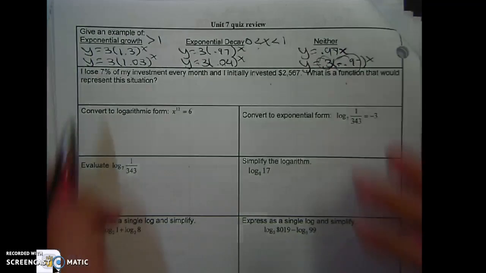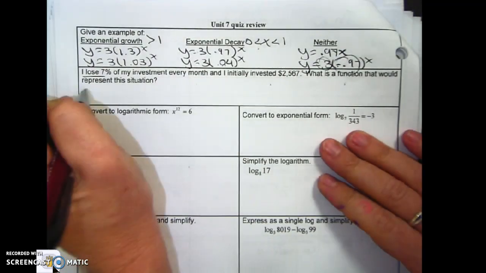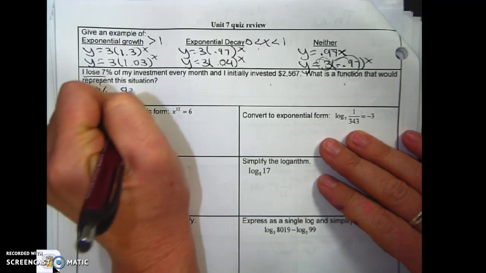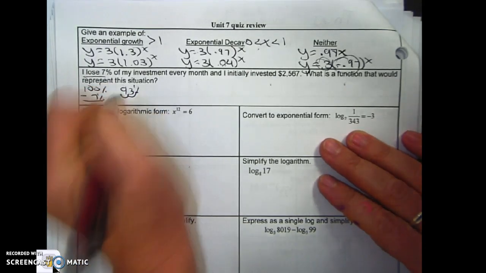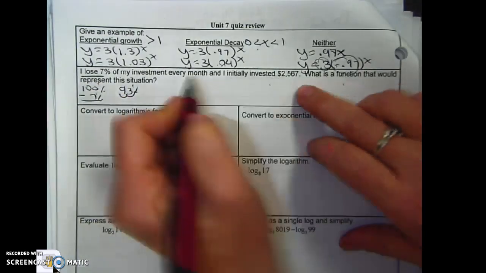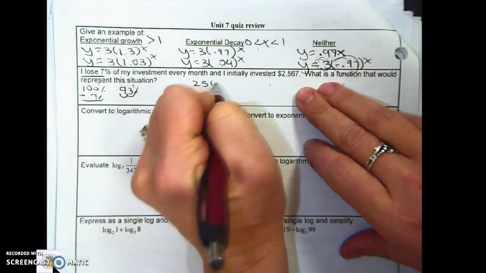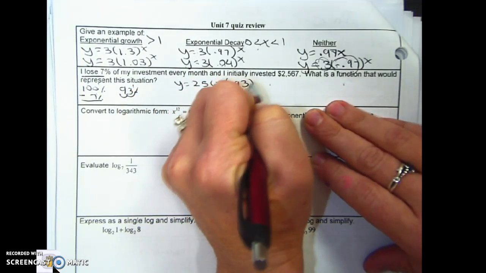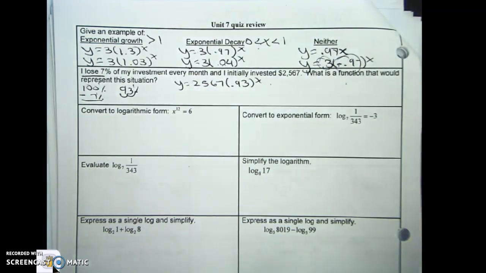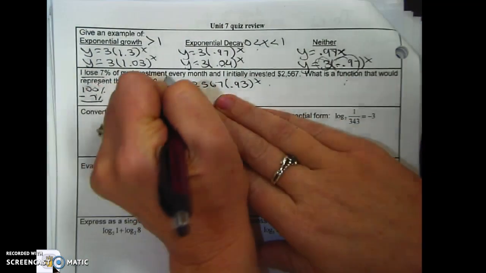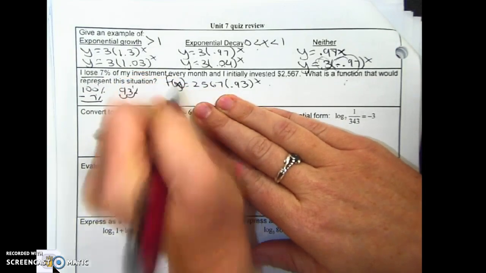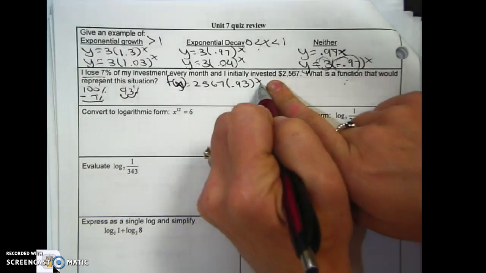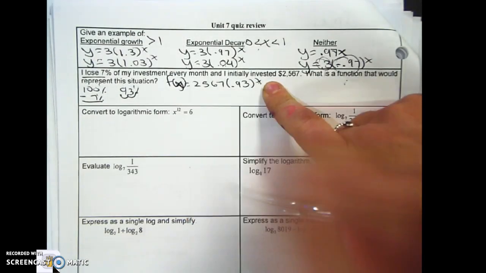Okay? So it says I lose 7% of my investment. So I had 100% and I lose 7%. I'm left with 93% of my investment, 0.93. And you initially invested 2567 times 0.93 to the x. Now it does say write a function, so I should be doing f of x. And that's all I wanted for that. If I ask you a question that says, after 7 years, what would it be? You would plug in 7 for x.